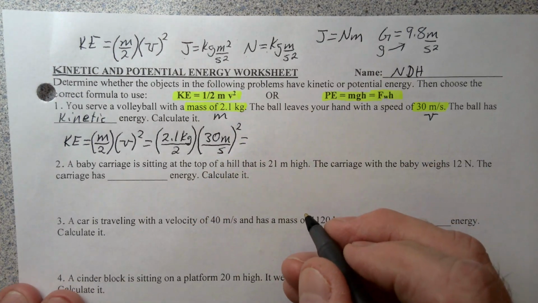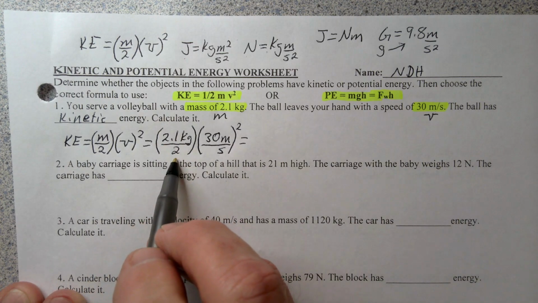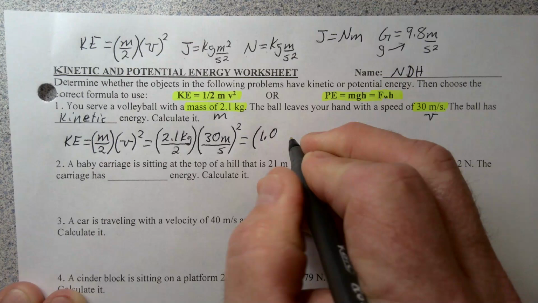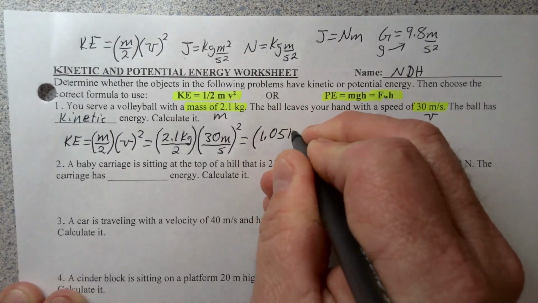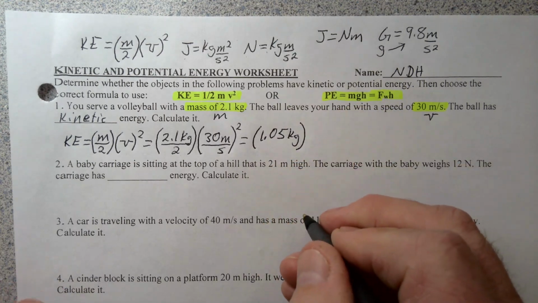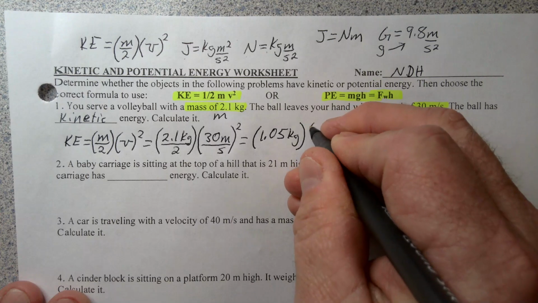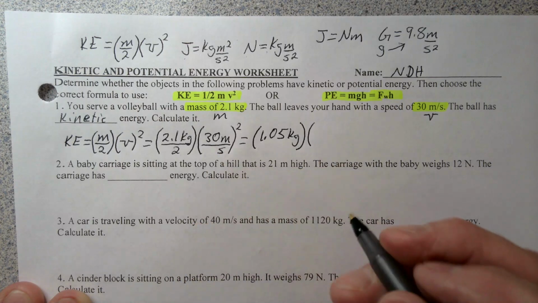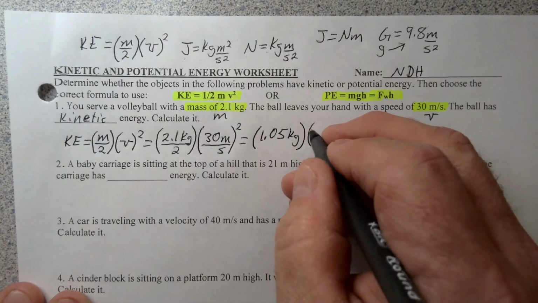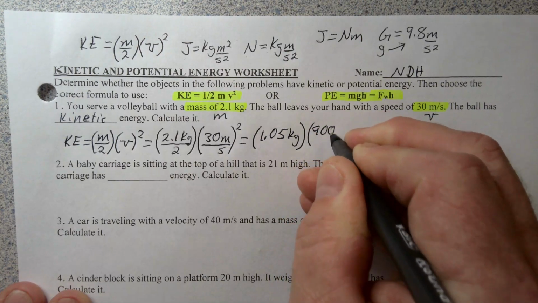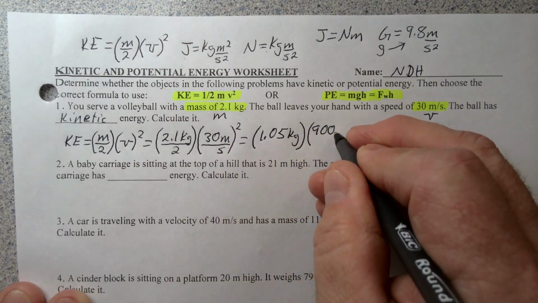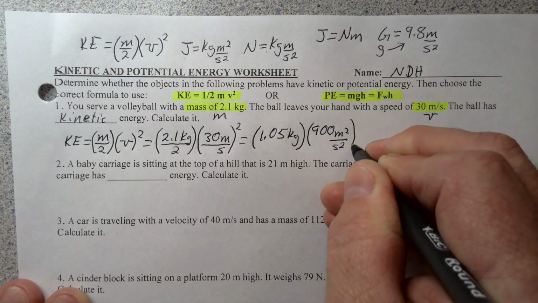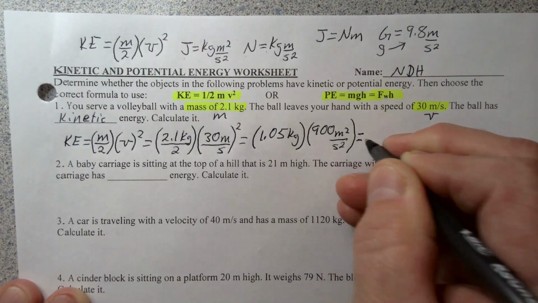And so we come over here and we take our mass of 2.1. We're going to divide it by 2, and that's going to give us an answer of 1.05 kilograms, like so. And after we do that, it's going to be multiplied by, well, if we take 30 and we square it, well, 3 times 3 is 9, plus 2 more zeros gives you a total of 900. And if we square the number, we also square the units of meters and seconds, so we would get meters squared over seconds squared. Hopefully that's ringing a bell with you from what we have done before.